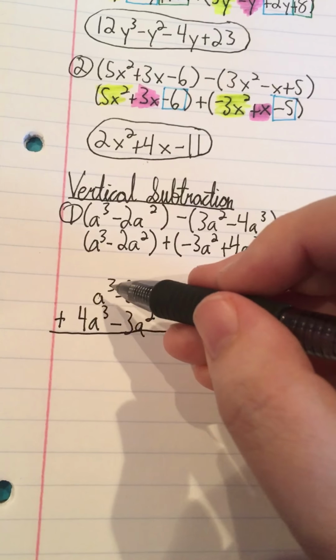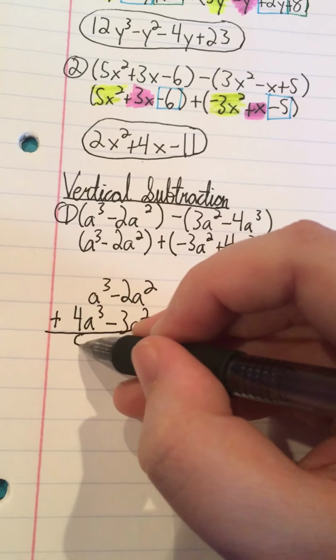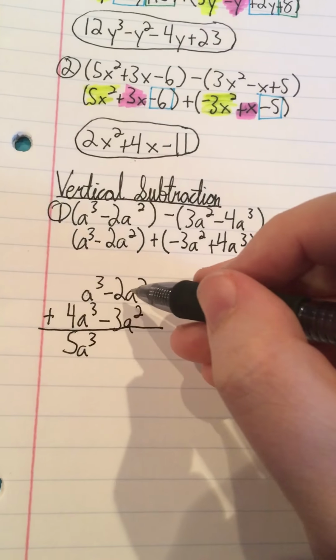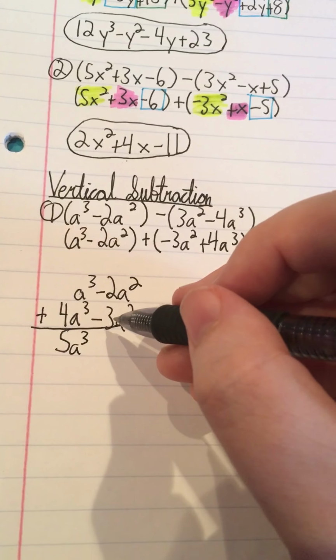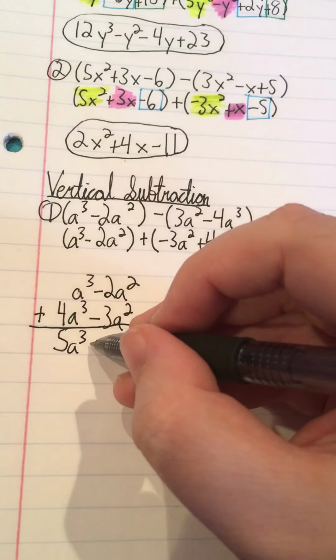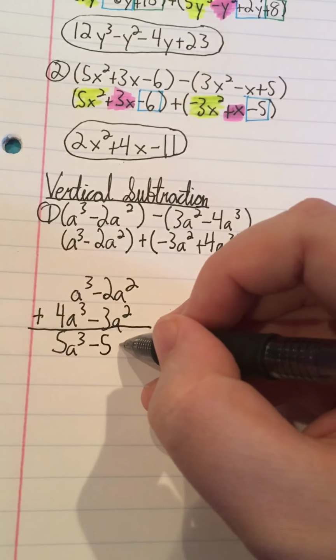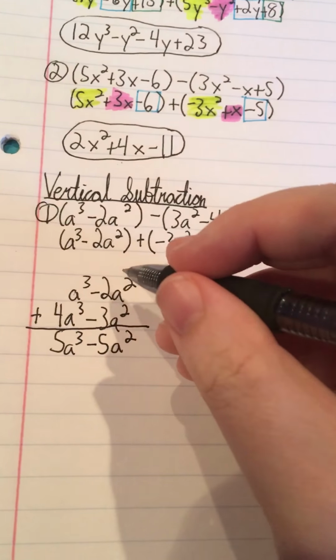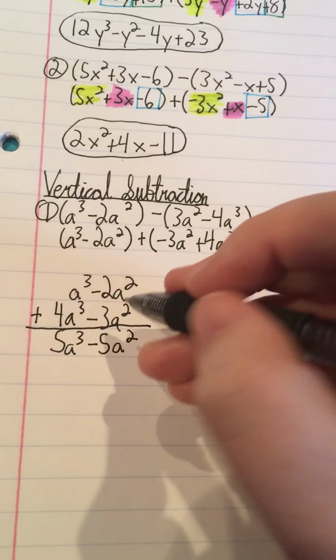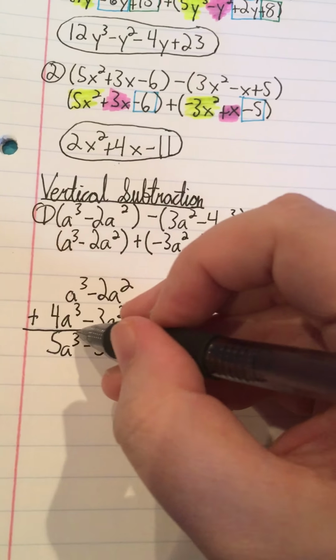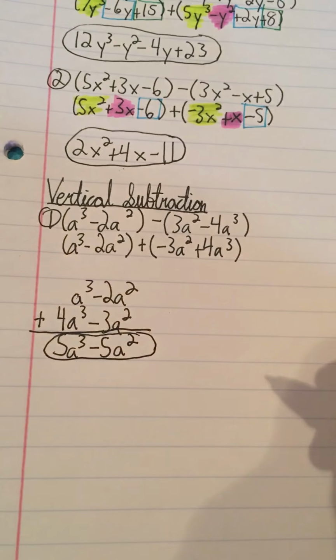So 4a cubed plus a cubed gives us a 5a cubed. And a negative 2a squared plus a negative 3a squared gives us a negative 5a squared. Double check that there's no like terms left, and there's not. So that's our final answer.